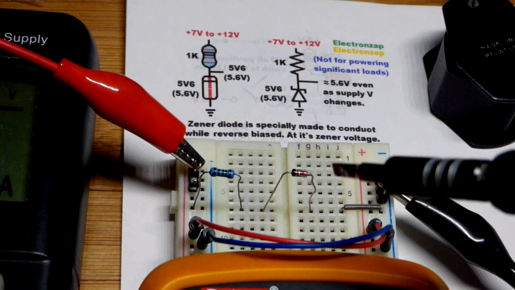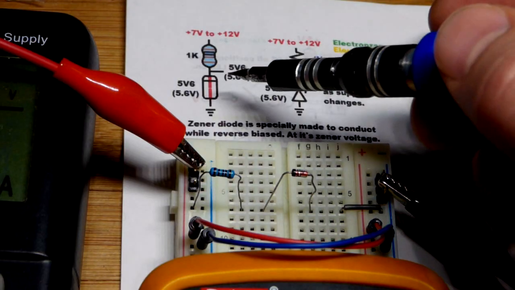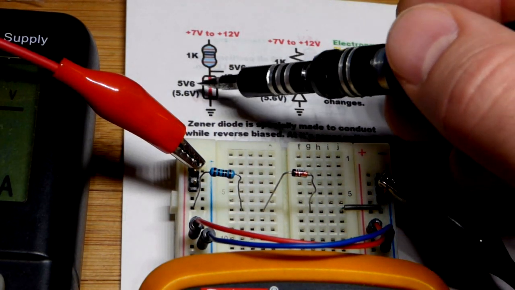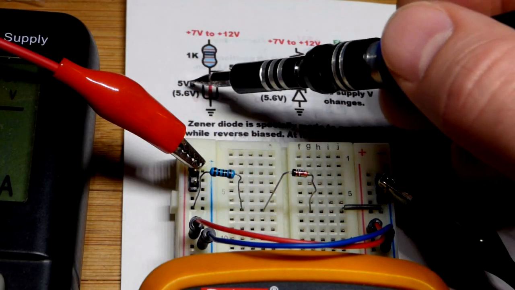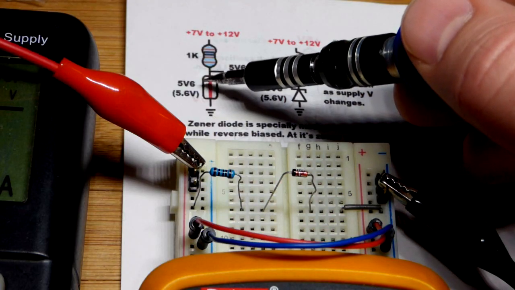So now, the Zener diode, we got one right there. There's a lot of diodes that look like this though. You got to read the part number, but also you can check it the way that we're going to right now. So this is a 5.6 volt Zener diode. If you look at it closely, you'll see 5V6 right there for its value.